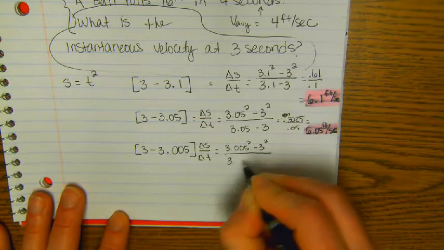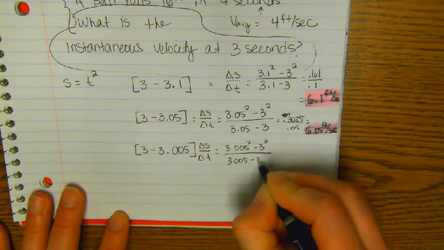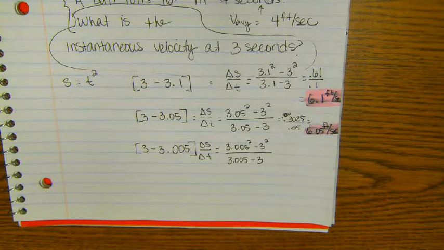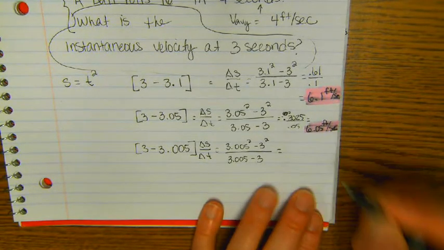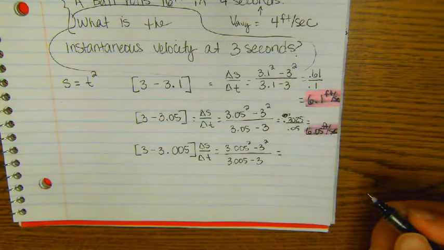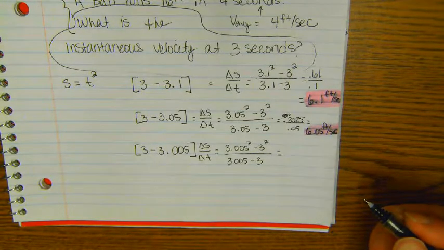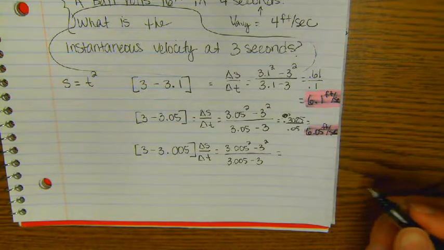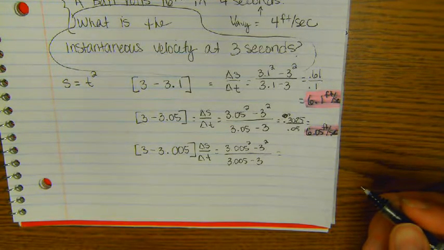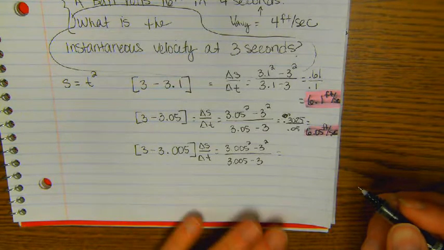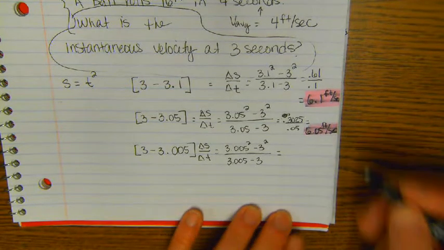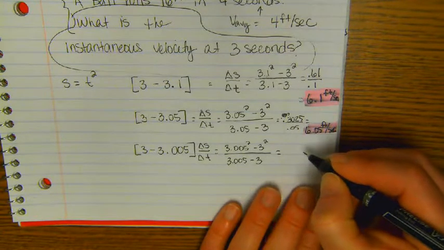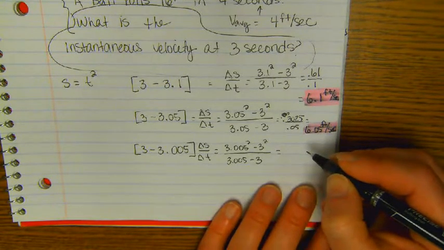Can you guys tell me what you get for this? And when you divide it by 0.005?